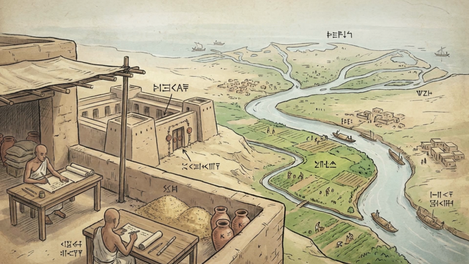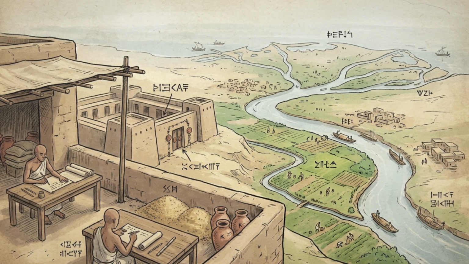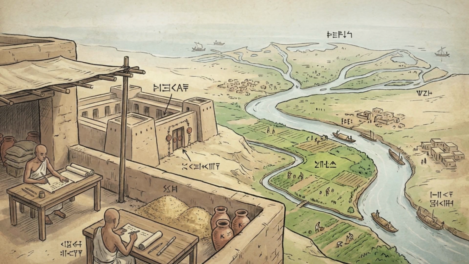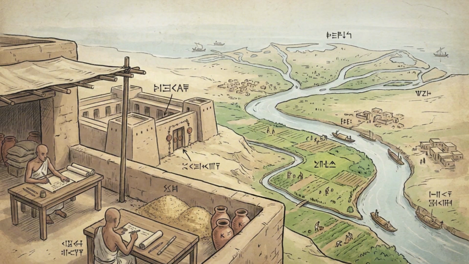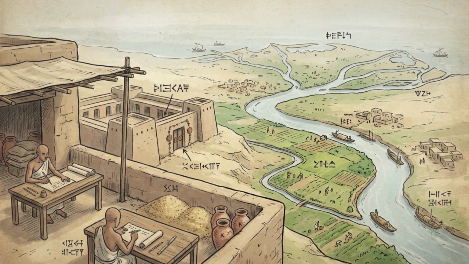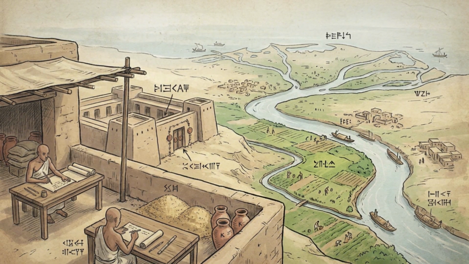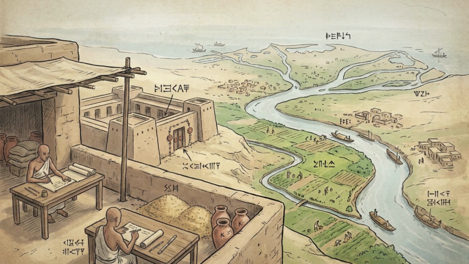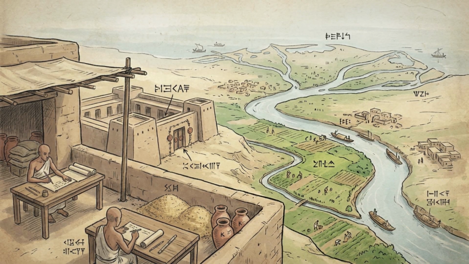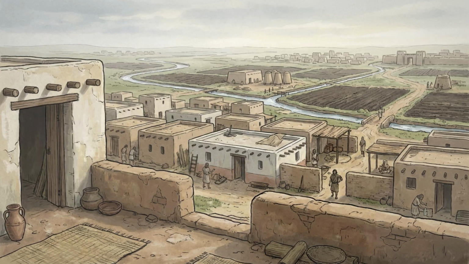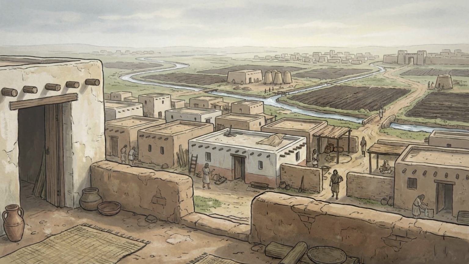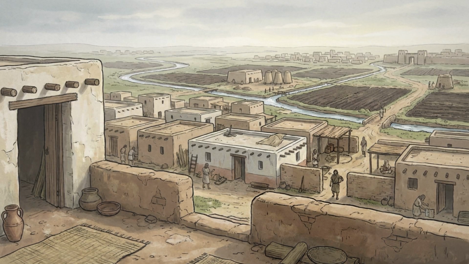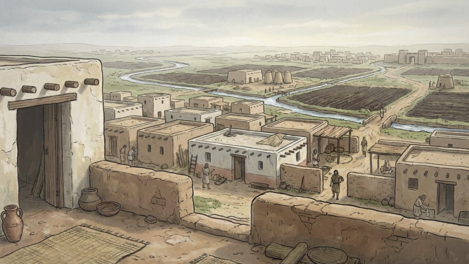Even then, the landscape remained varied. The river could join distant places without making them identical. The valley retained its narrow stretches of cultivated ground. The delta retained its broader and more complex waterways. Settlements stood in different relationships to fields, channels, desert edges, and routes of movement, and the Nile itself continued to change.